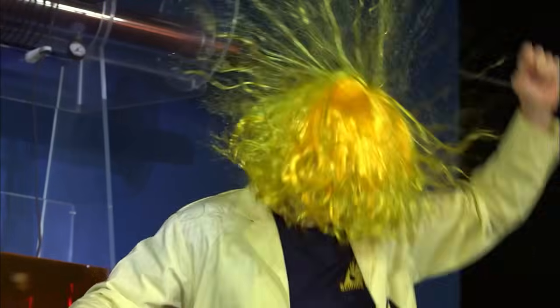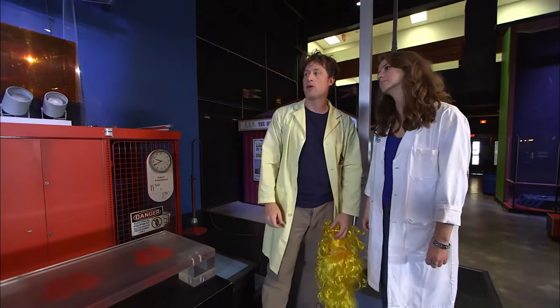Yes! Woohoo! I can't see anything. So this is more of a machine to generate hair standing up, but it doesn't make lightning.